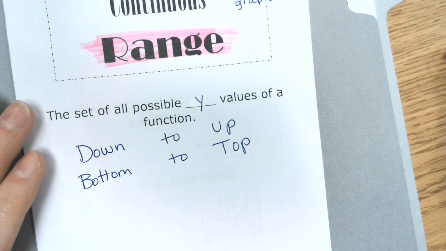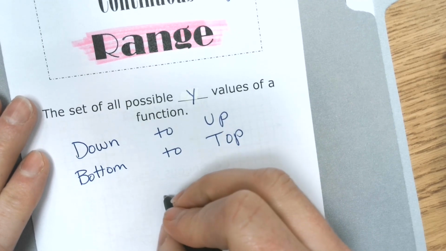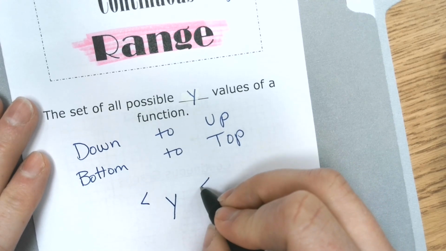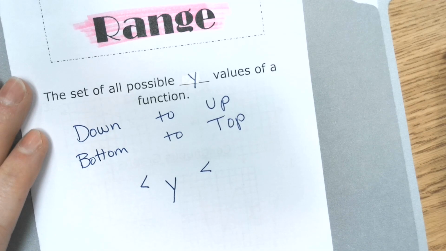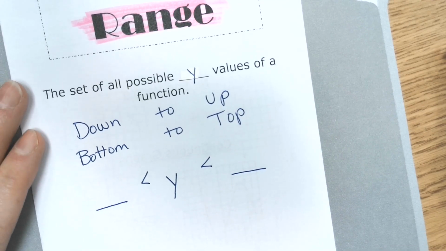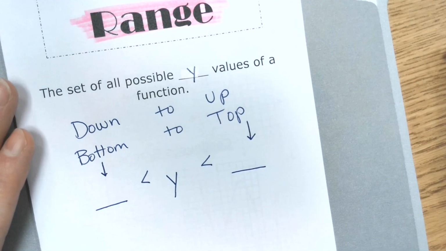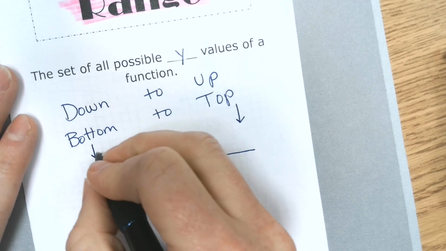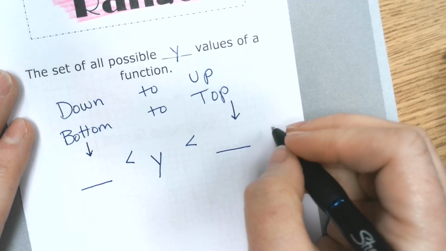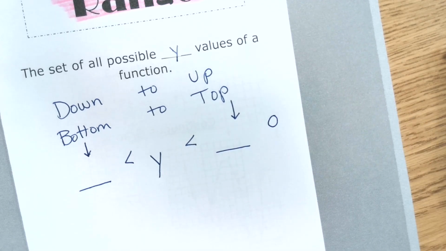So we are going to write this like we did our domain yesterday, but the only difference is we have y in the middle. We're still using our less than symbols, and we have numbers on the outside. So this is our how far down number. This is our how far up number. This is our less than symbol. We're going to do an open circle.